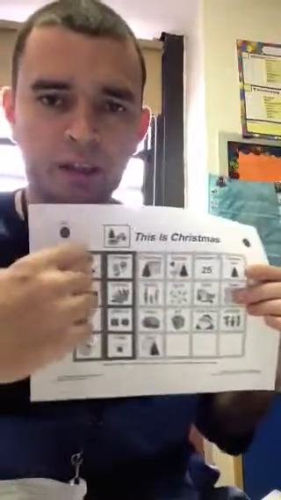And last, to complete this lesson, we can do some cutting and pasting. So it would be something like this. Students can cut out the individual squares, and I have another handout that is very useful for this.